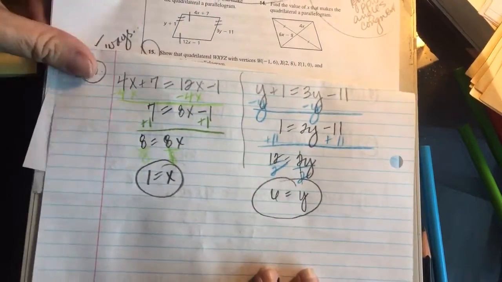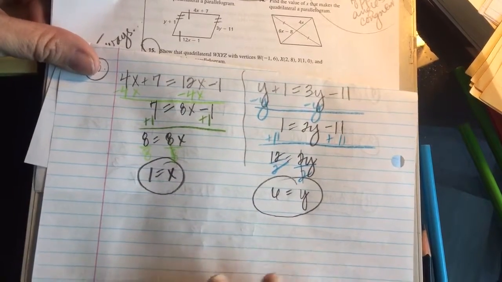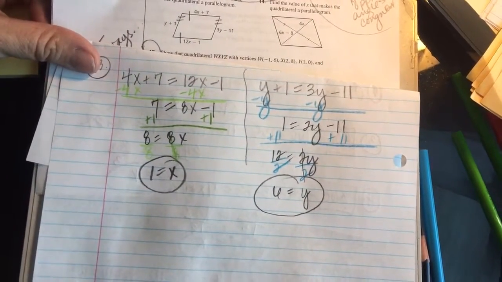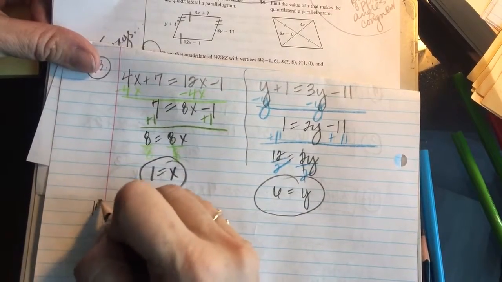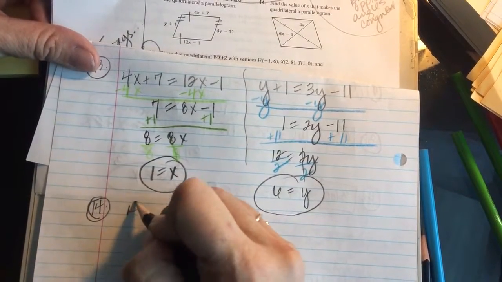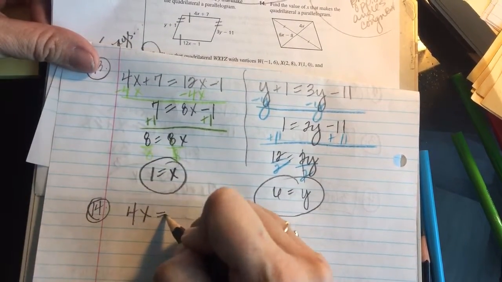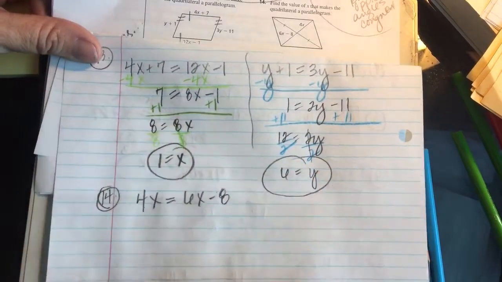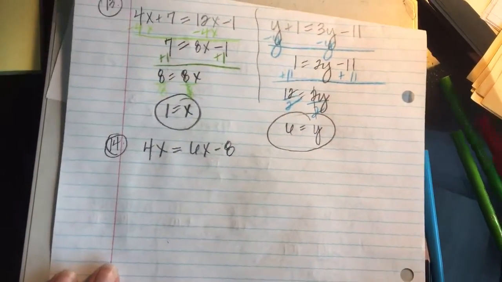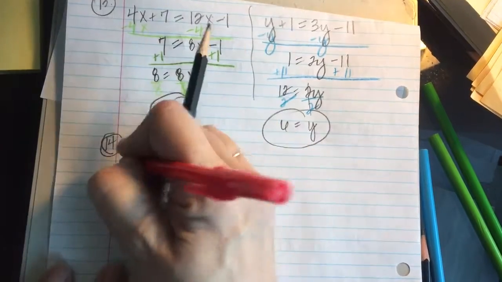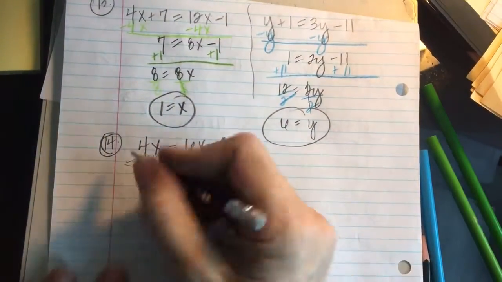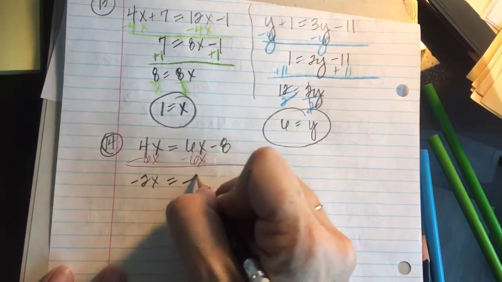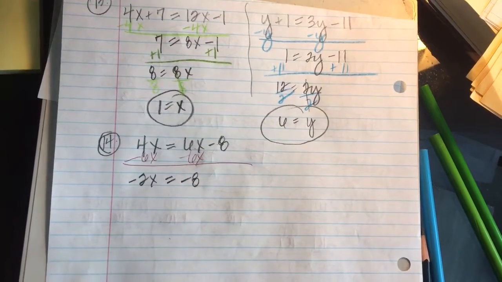Number 14. This one has to do with diagonals bisecting each other. So in 14, I actually just have one variable to solve for, x. 4x would be equal to 6x minus 8. I would solve this by taking 6x's away from both sides. Negative 2x equals negative 8. Go ahead and finish that. Divide by negative 2.